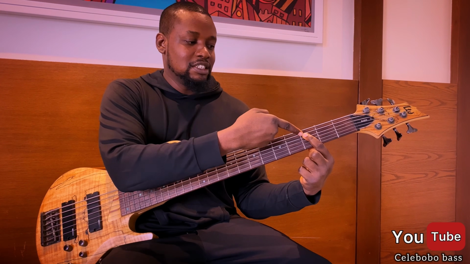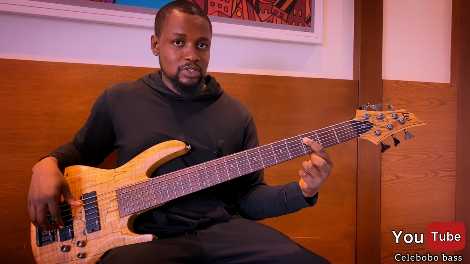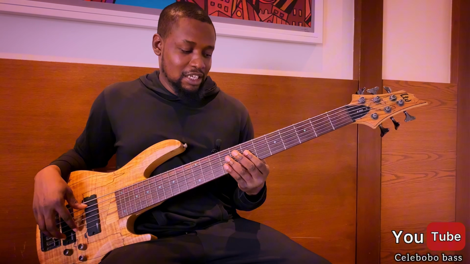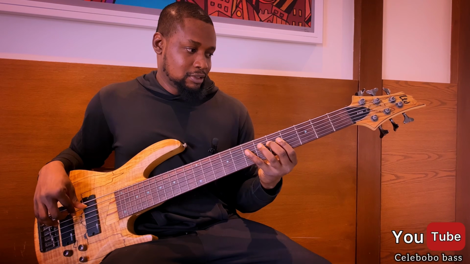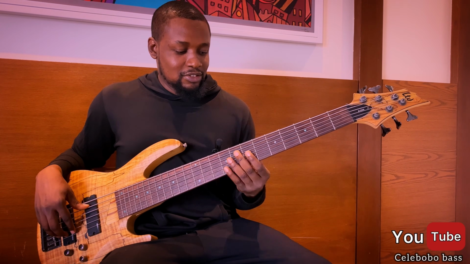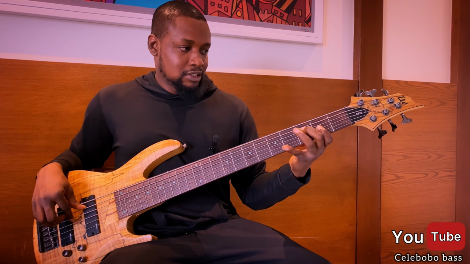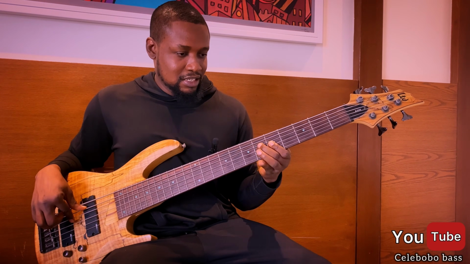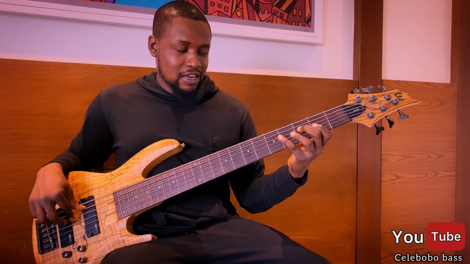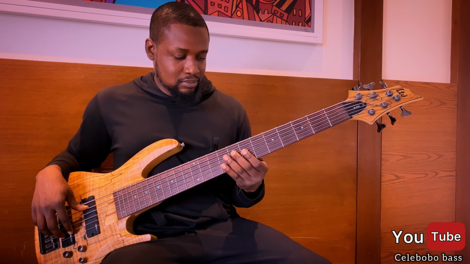That did not start with that middle finger, it started with the index finger. So this one might not really work for this scale unless I was able to do something like this. Then I use this finger. So if I do something like that, it will sound like this.